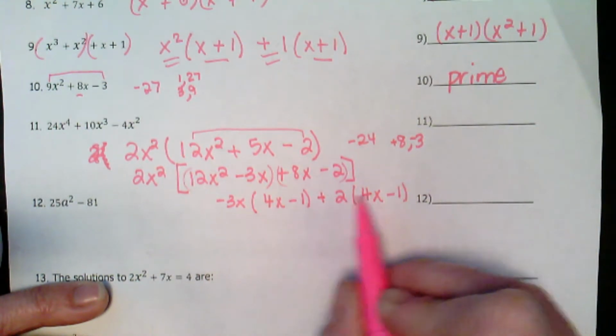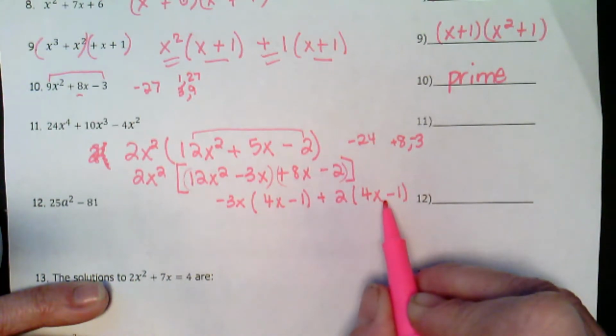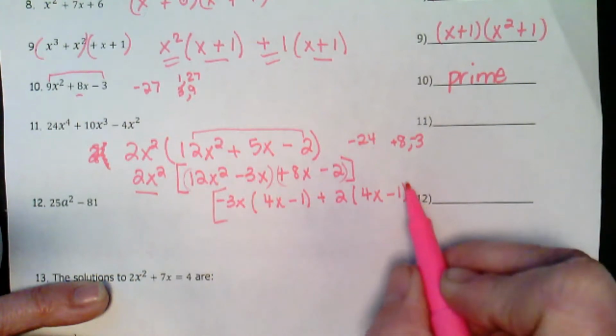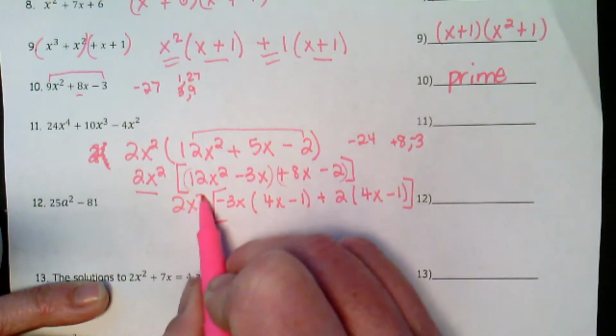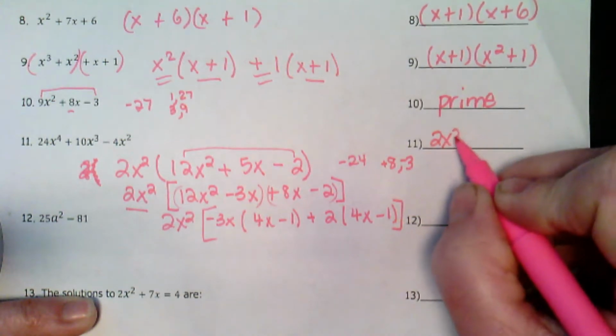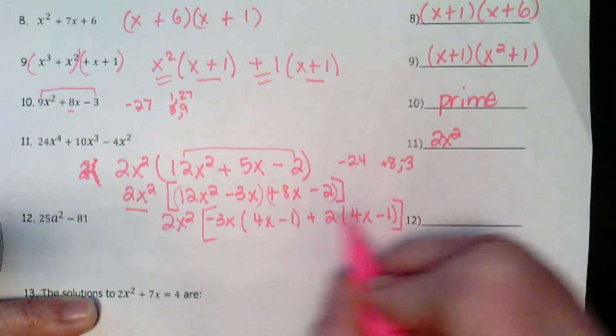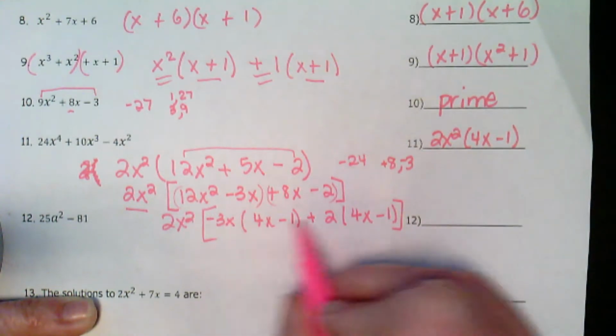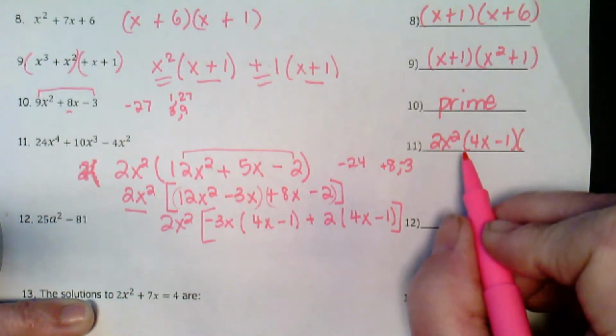Our whole goal was to have the same in the parentheses. So don't forget about this guy. I'm going to go ahead and put him out front so we don't forget him. But that is part of our answer. 2x squared. Then we have this in one parenthesis, and we have what's left in the other parenthesis.